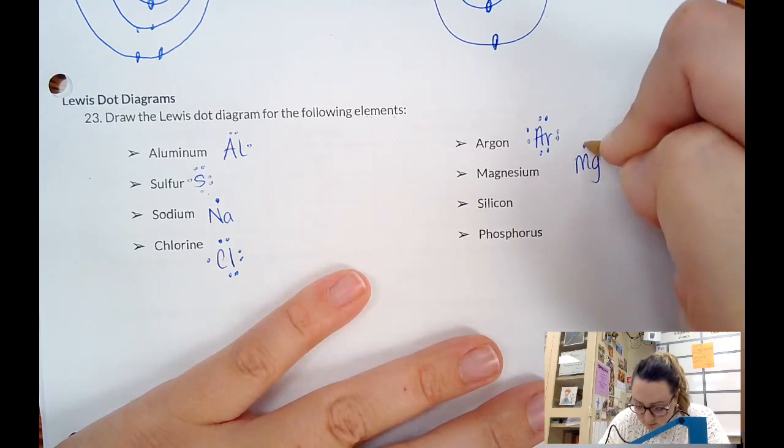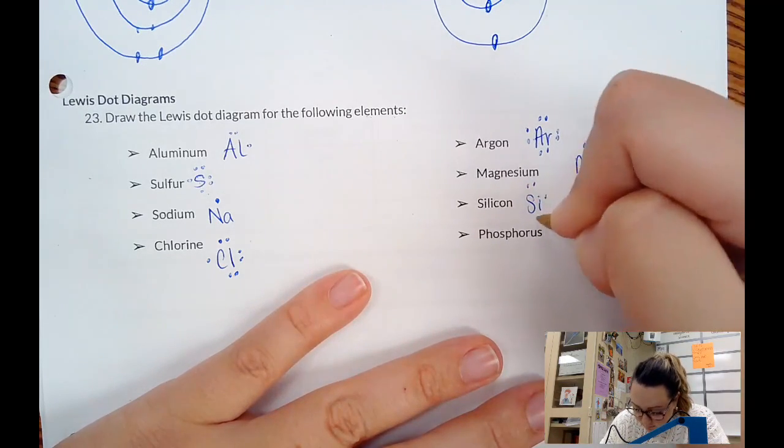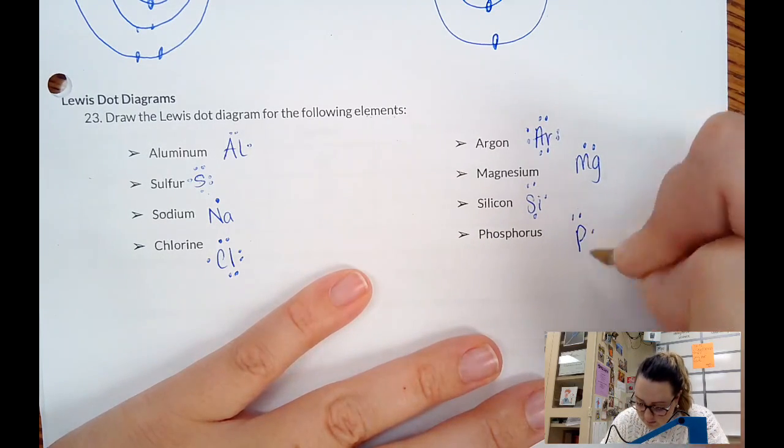Magnesium, 2 valence electrons. 1, 2. Silicon, 4 valence electrons. 1, 2, 3, 4. Phosphorus, 5 valence electrons. 1, 2, 3, 4, 5.